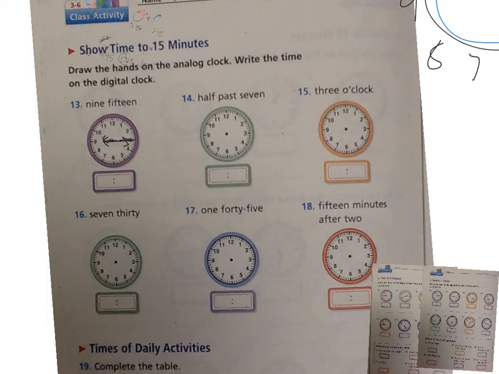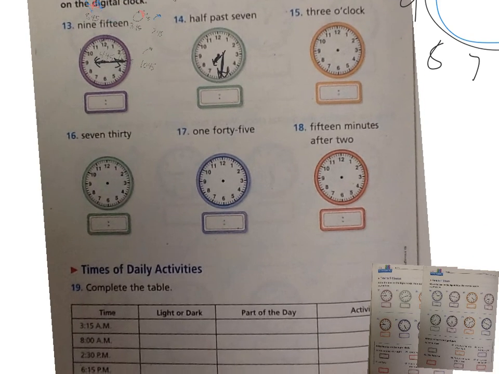So, next one, 7:30. So let's put the short hand on the 7, or just past it. And then put the long hand at the 6. Wow, this is really bad. I'm so sorry. On the 6, because that would show 30 minutes past 7. Not to 8, 30 minutes past 7. So, the next 4 I want you to do on your own.